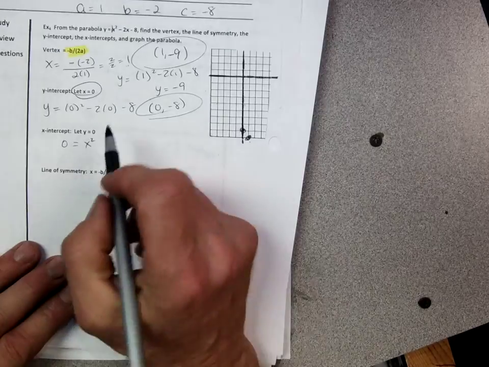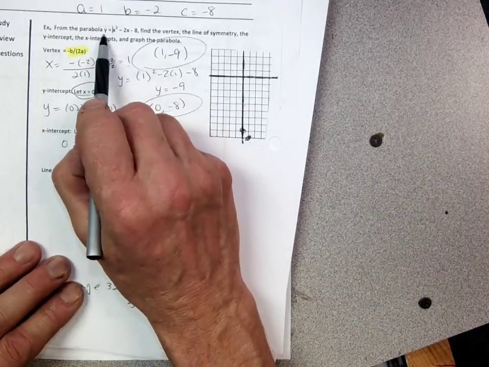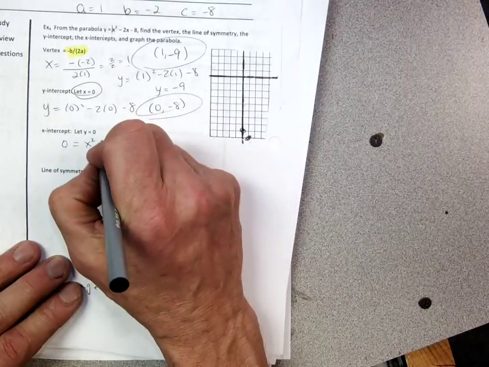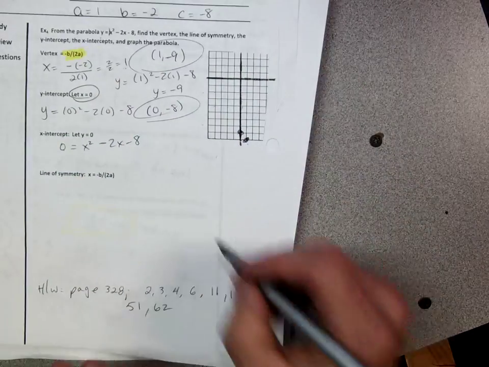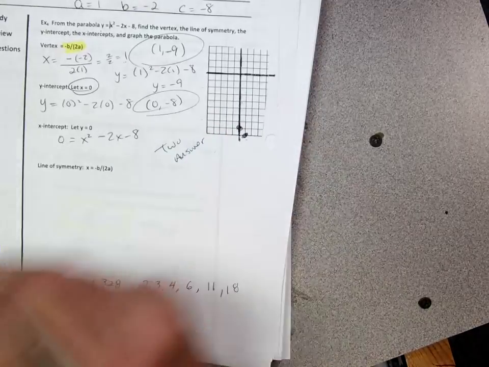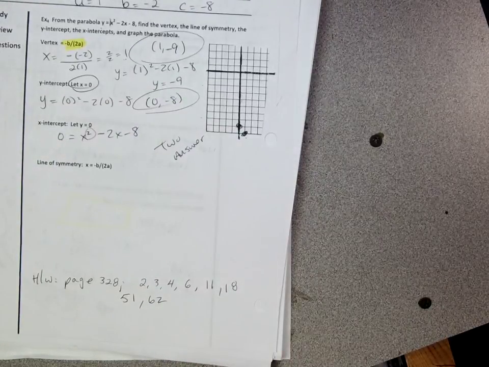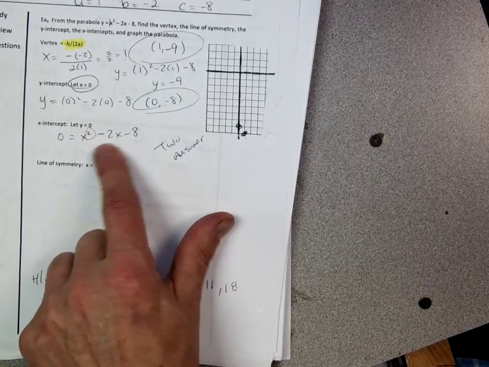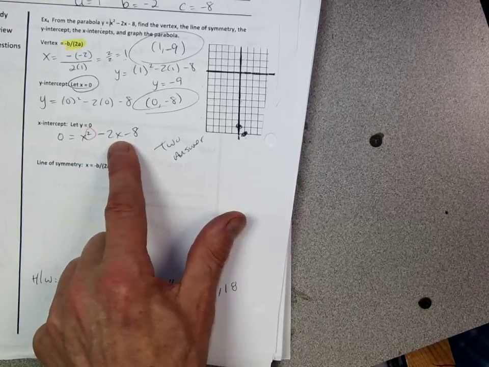Okay, so we let y equal 0. So 0 equals x squared minus 2x minus 8. Now, there has to be two answers. You know why I know that? Because of the x squared. X squared is going to have two answers, right? But that's kind of hard to solve for, right? If I bring over the 8, I still have x's. So that's a bit of a dilemma.